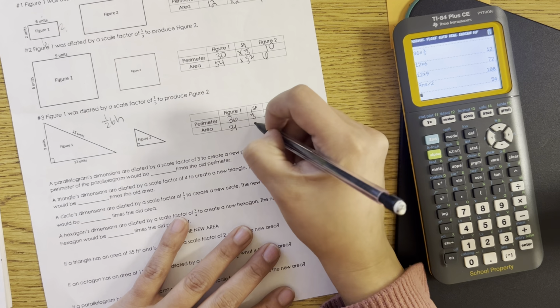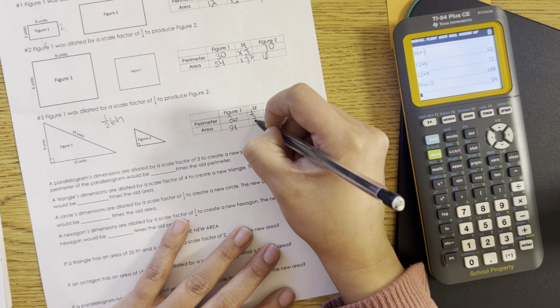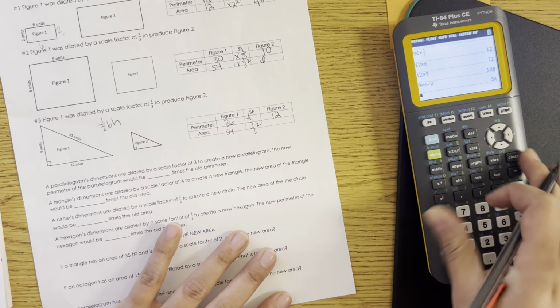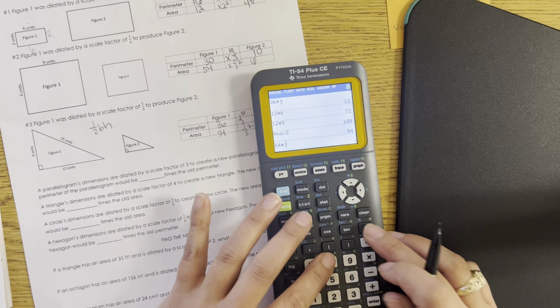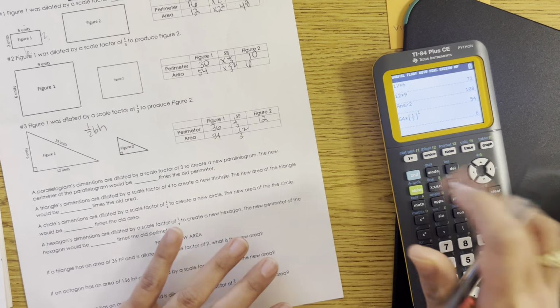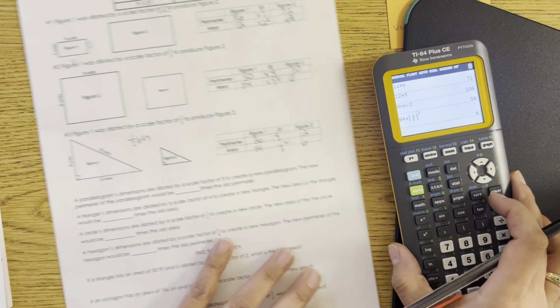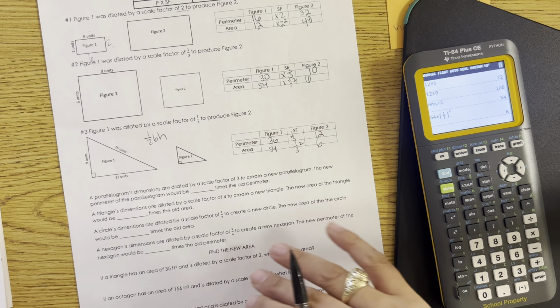Now we're going to take that and multiply by a scale factor of 1/3. But since it's area, we have to square it. So 54 times 1/3 squared. So my new area is 6. Ironically, the same numbers as the one before.